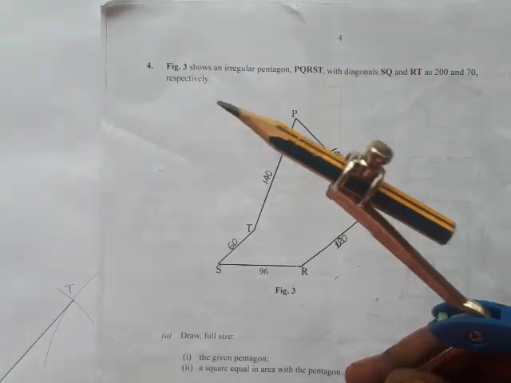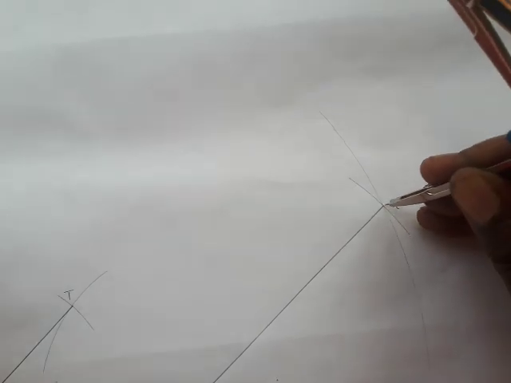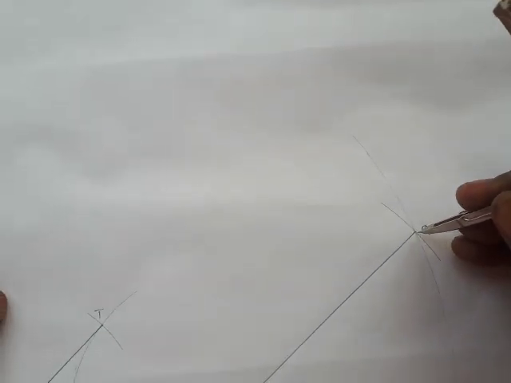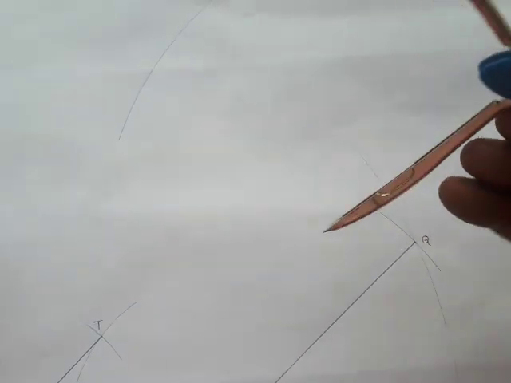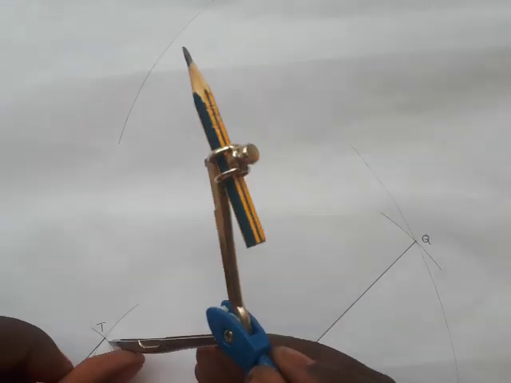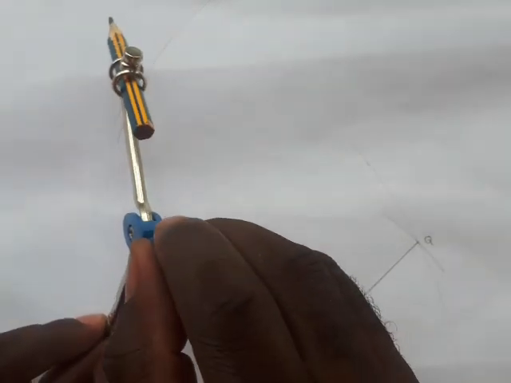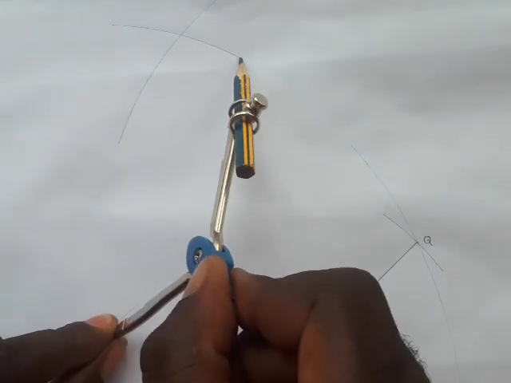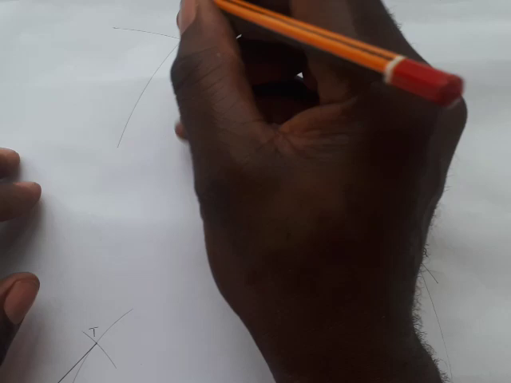With this, you needle on Q and draw an arc with the 140. And needle on T with the same 140 and cut the arc. So this point is P.